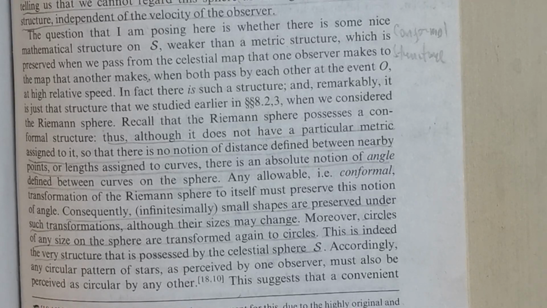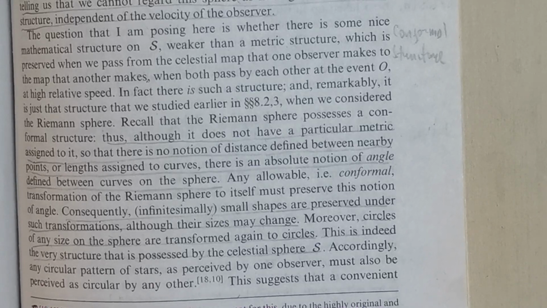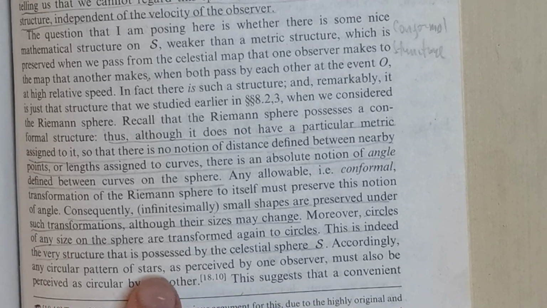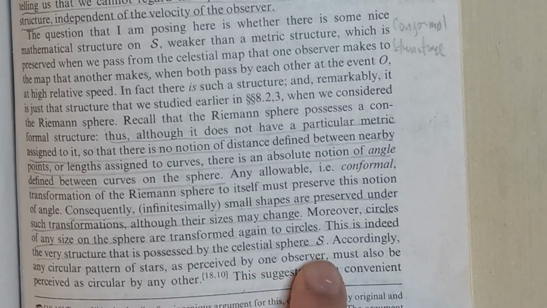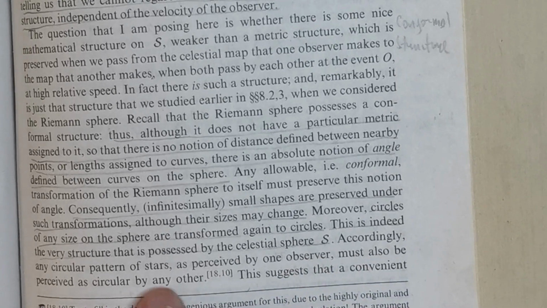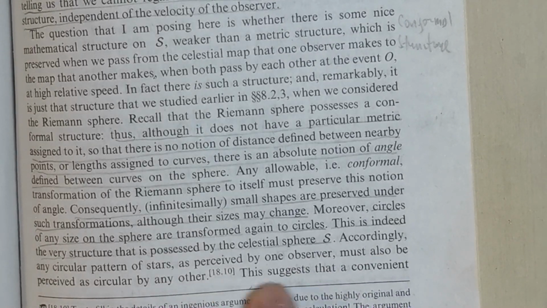He says that accordingly, any circular pattern of stars as perceived by one observer must also be perceived as circular by any other.